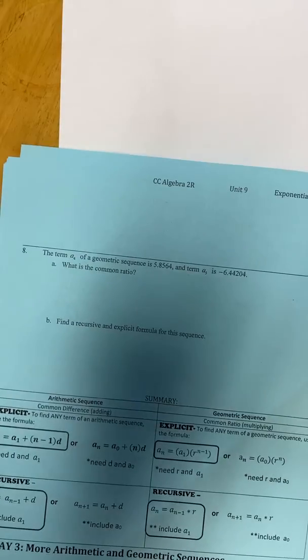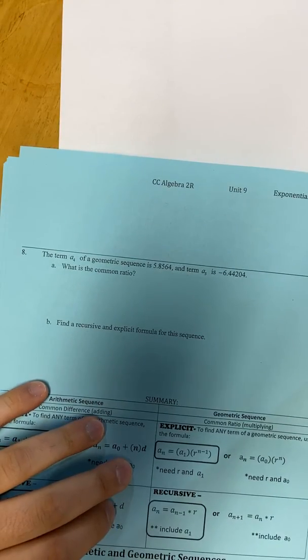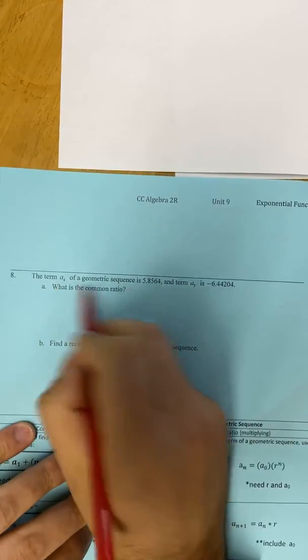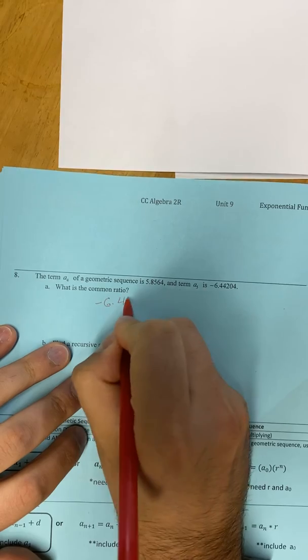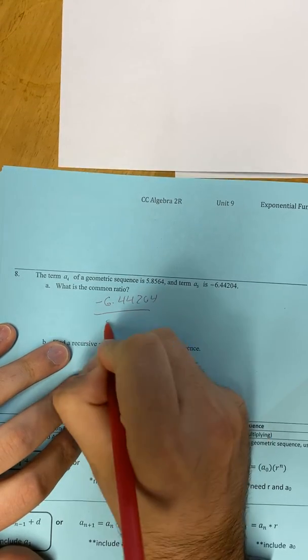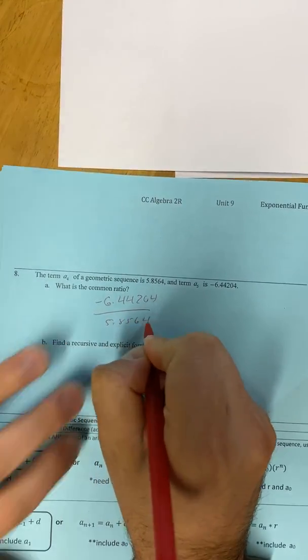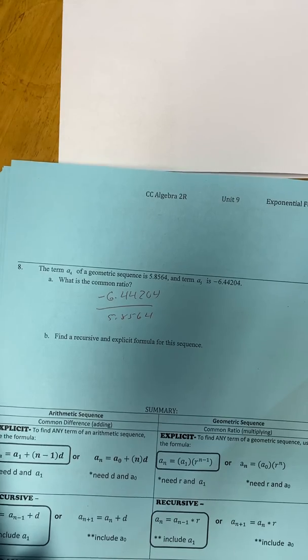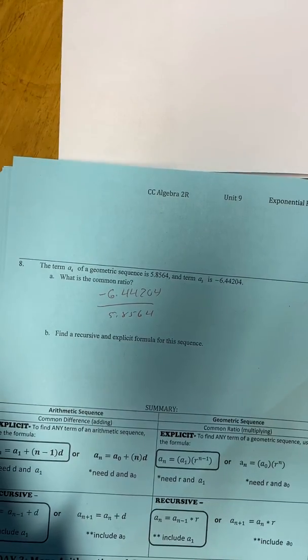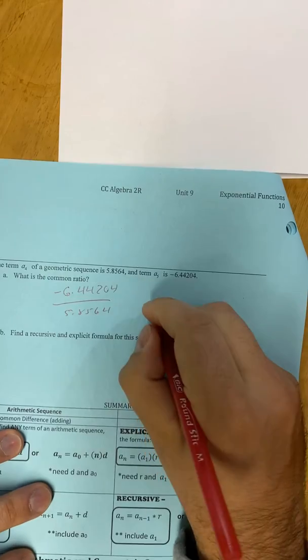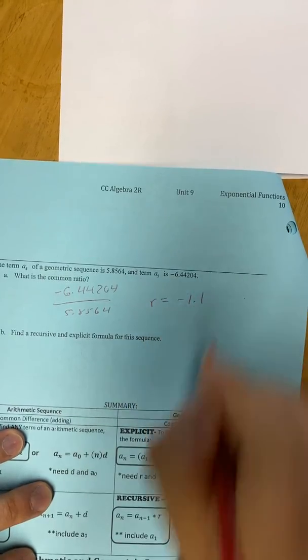Number 8. A4, oh, this looks fun. A4 is that, A5 is that, common ratio. We'll do this, divided by that. Can anybody, if you can do that in your head, then you are certainly more advanced than I am. Close. -1.1.